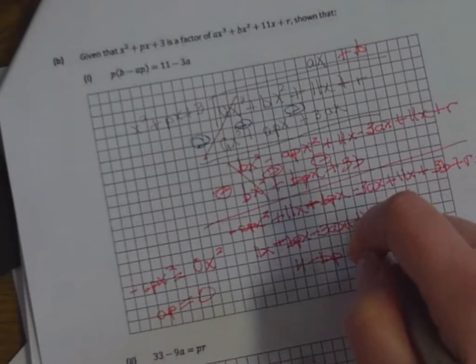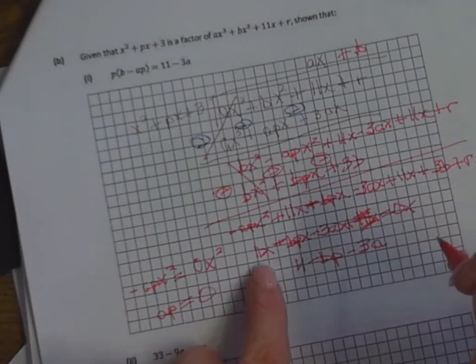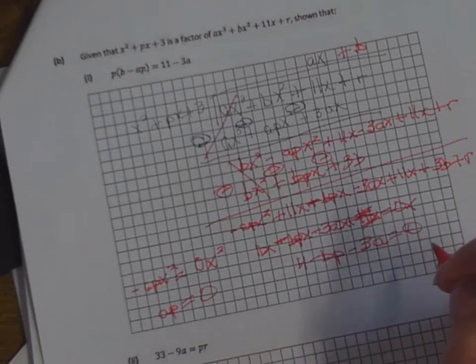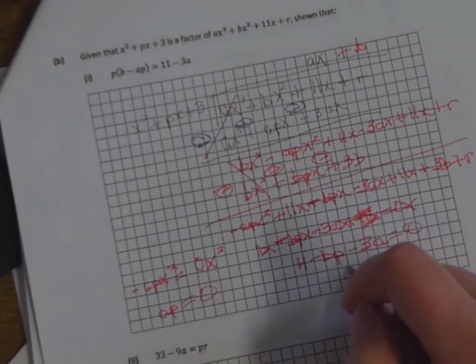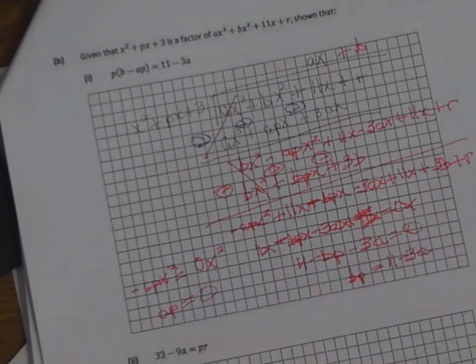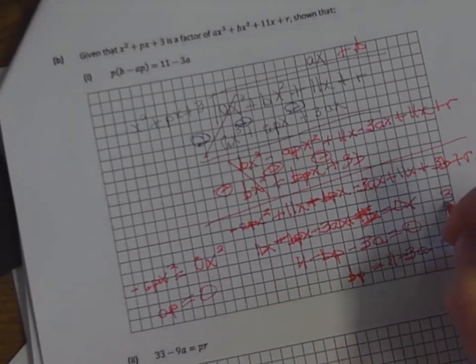I put in the 11x twice, didn't I? I don't need that there because I put it in over there. Equals 0. And then I'm just going to rearrange, so bp equals 11 minus 3a. Is that okay? Finally, the numbers by themselves with no r's or no x's in them equals 0. So r is equal to minus 3b.